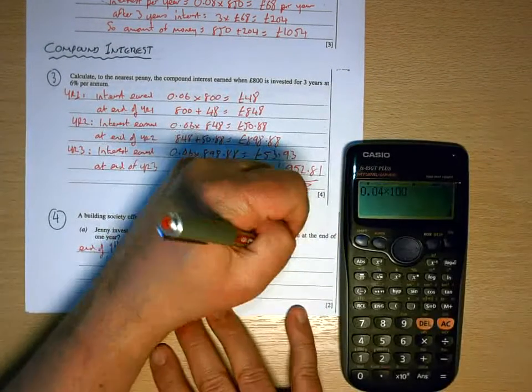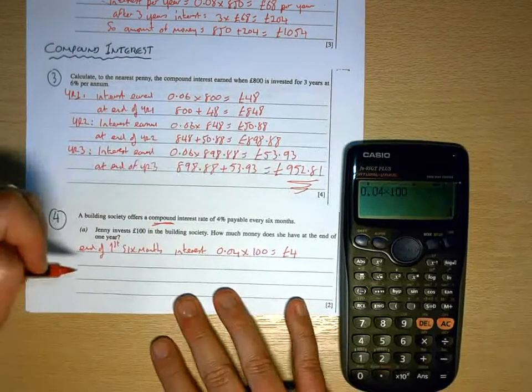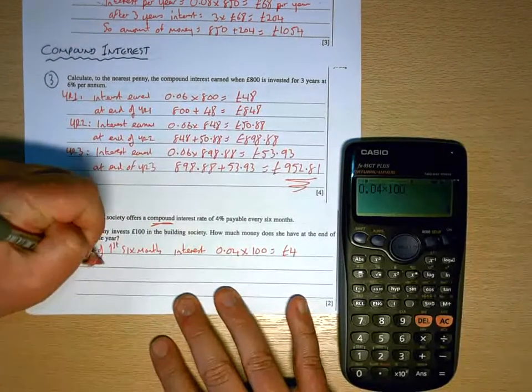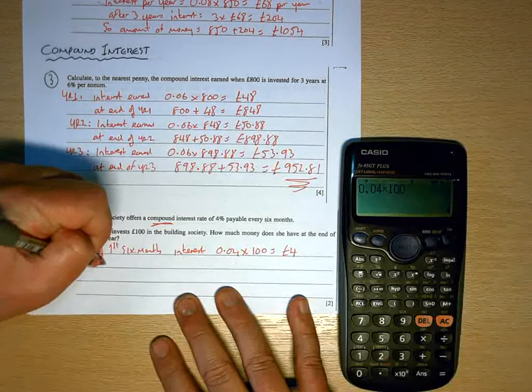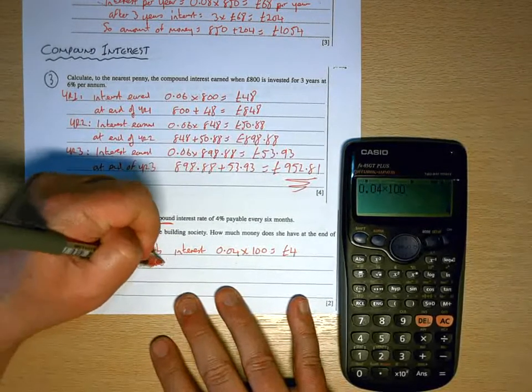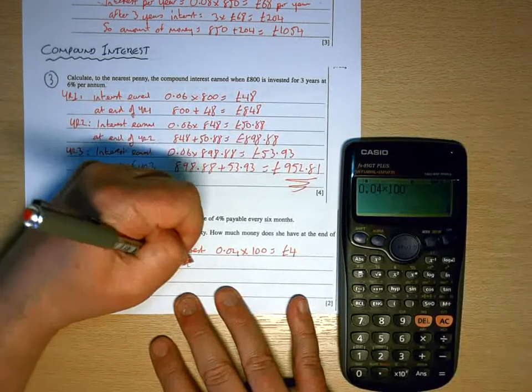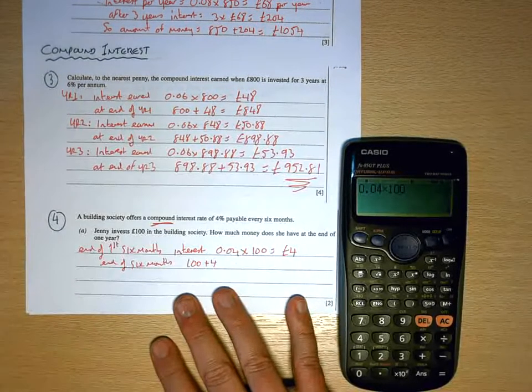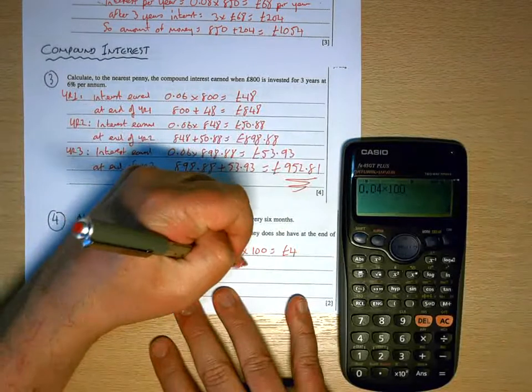So that's going to be £4. So at the end of 6 months, what's in her bank account, she'll have 100 plus 4 is £104.